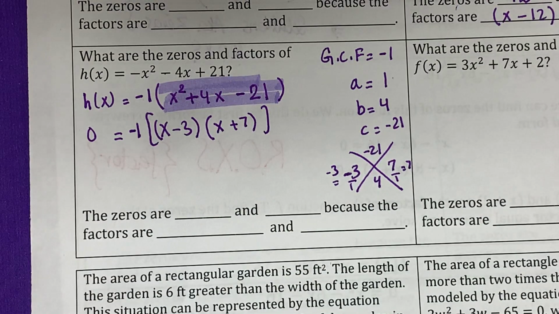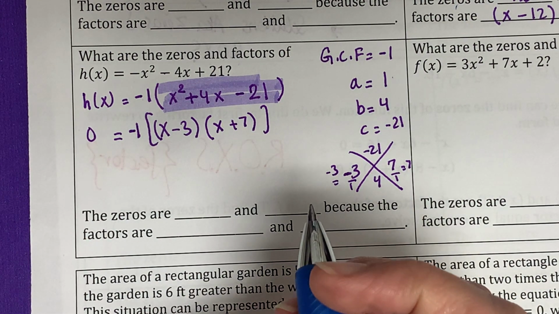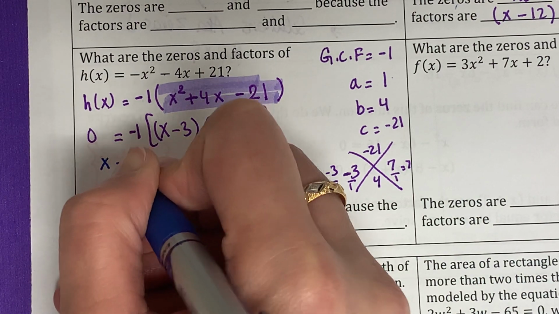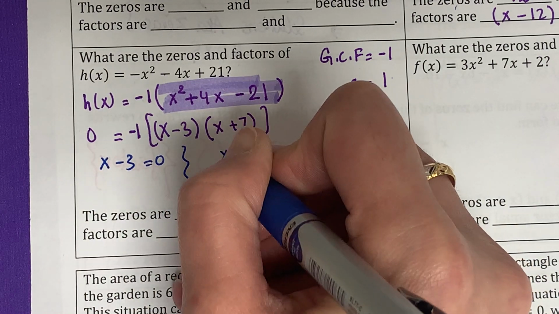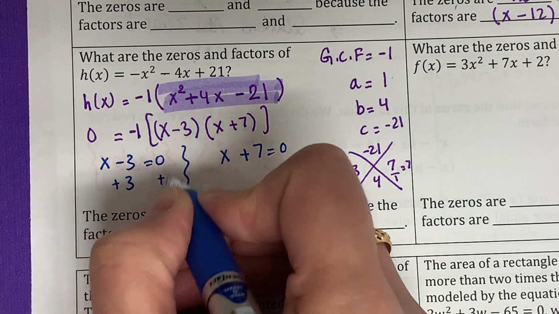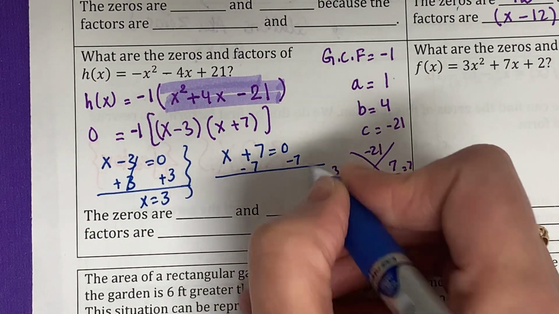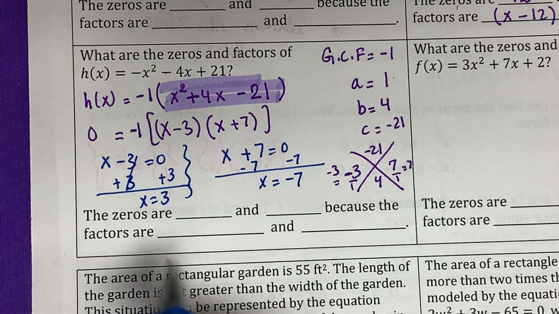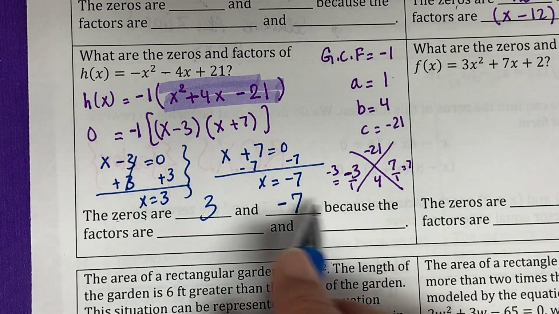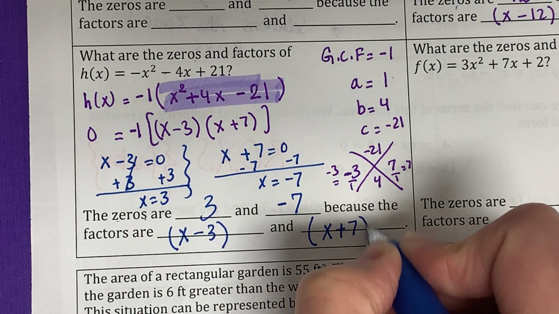I'm running out of space, so let me use a different color pen. I have x minus 3 equals 0 and x plus 7 equals 0. It's a plus 3 here, so x is 3. It's a minus 7 on both sides, so x is negative 7. So my zeros are 3 and negative 7, because the factors are x minus 3 and x plus 7.